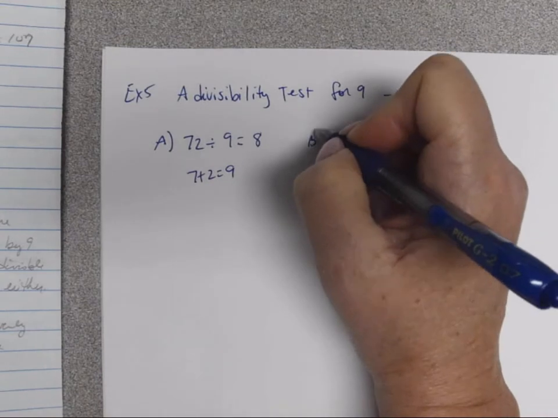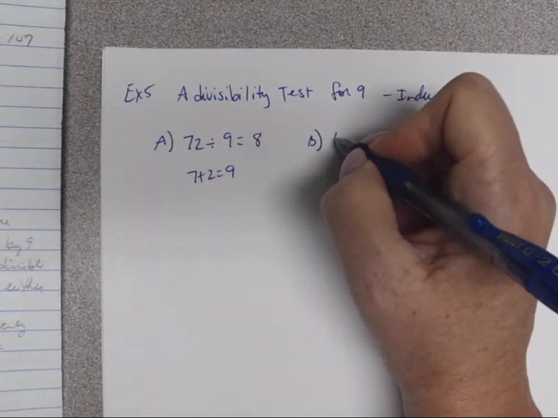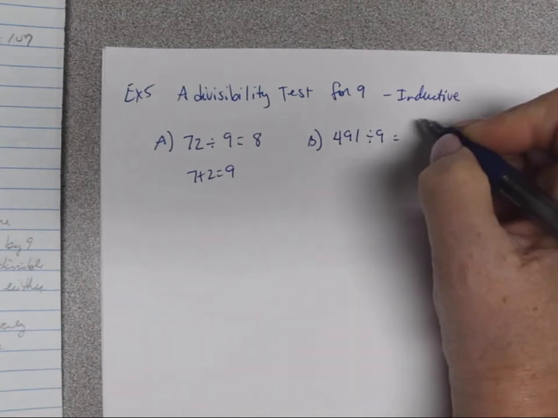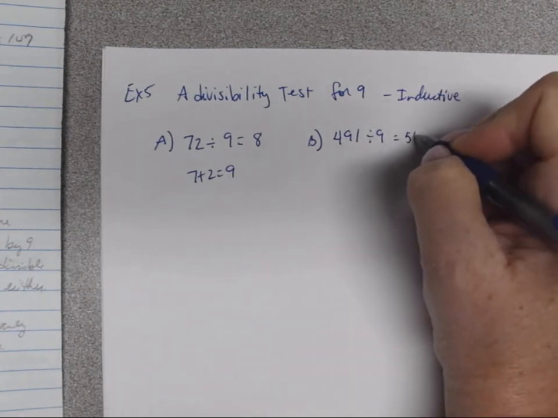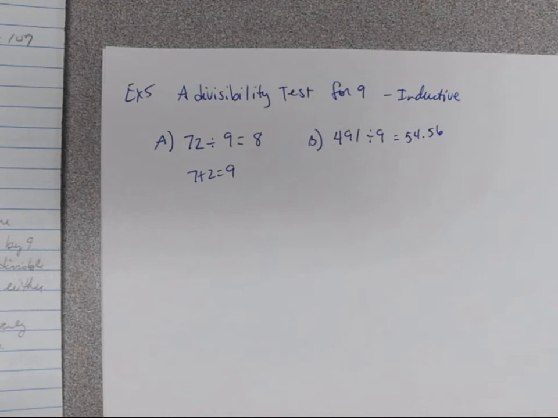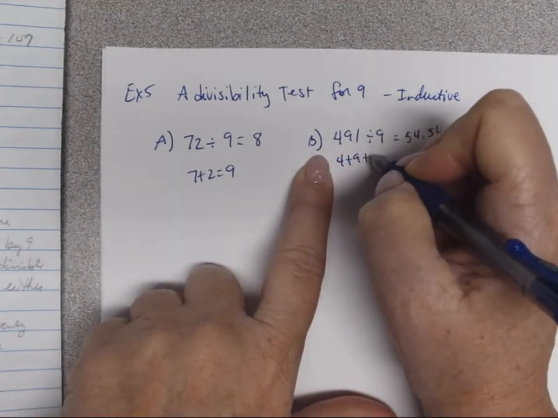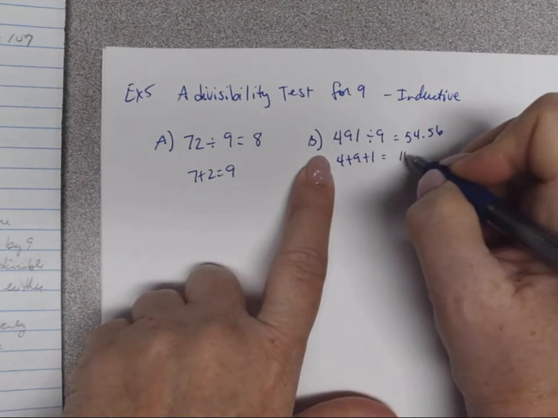All right, let's look at B. If we take 491 and divide it by 9, we will find that we get 54.56. If we take the numbers 4 plus 9 plus 1, we actually get 14.